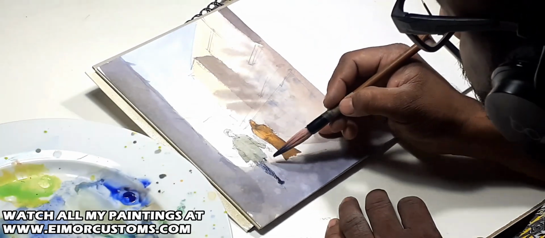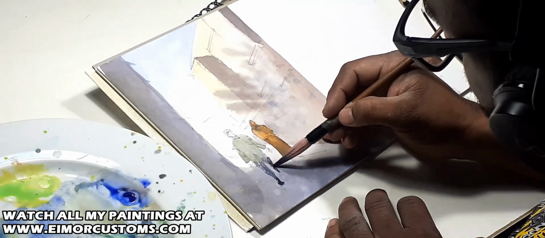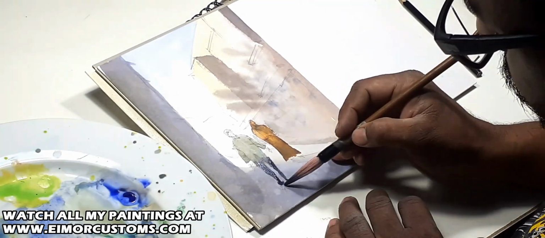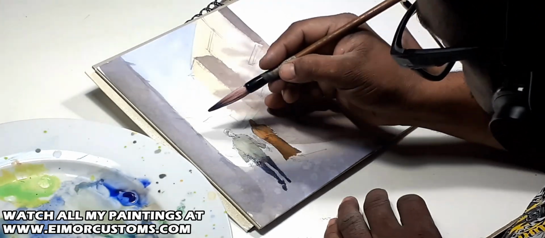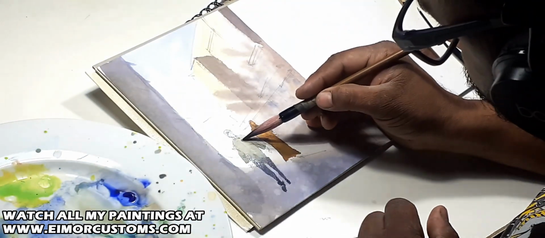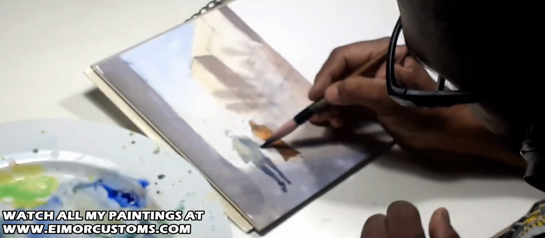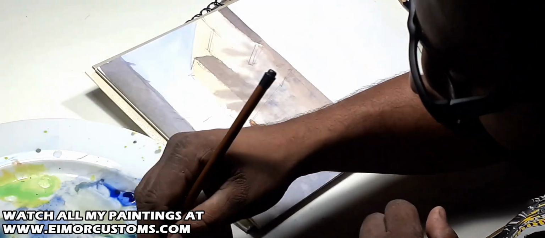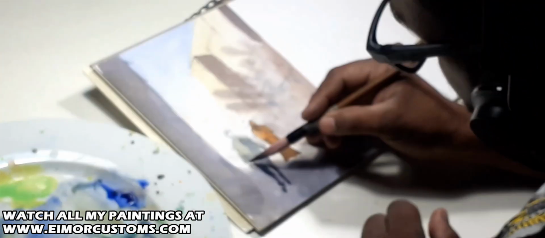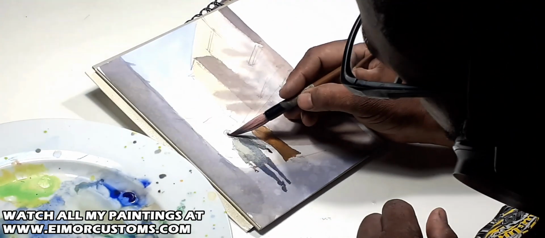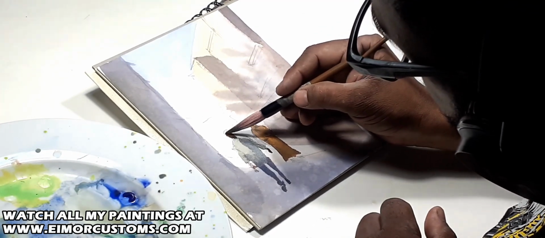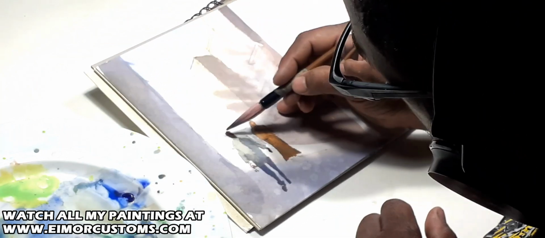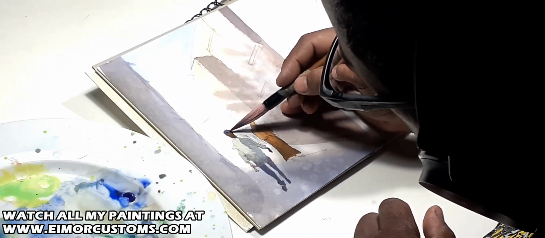So I am using only two colors, just as a demonstration to show you the play of shadows. As the sunlight is coming here, this portion will be the most dark. Then we have his face, which will again be darker, and the ears, which will be darkest.